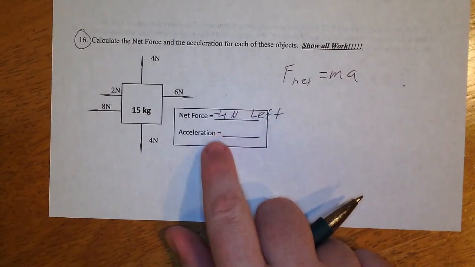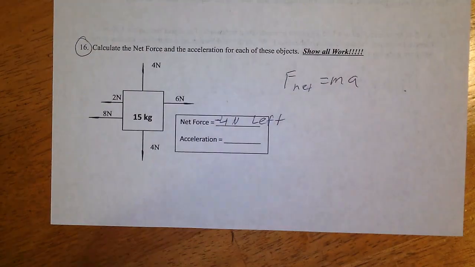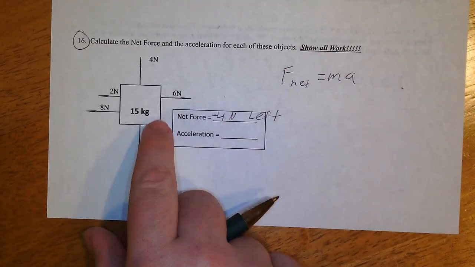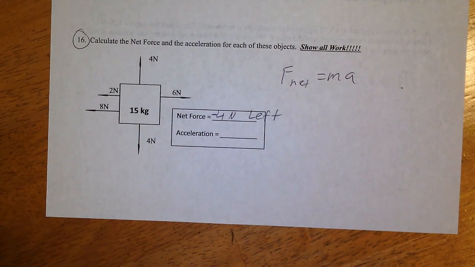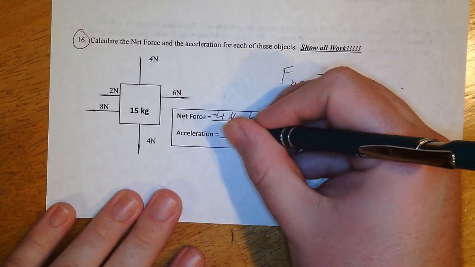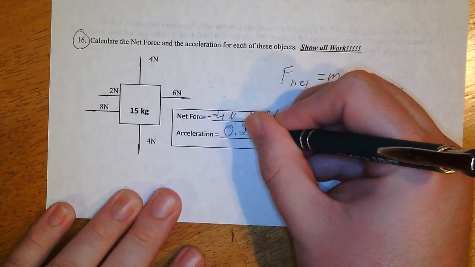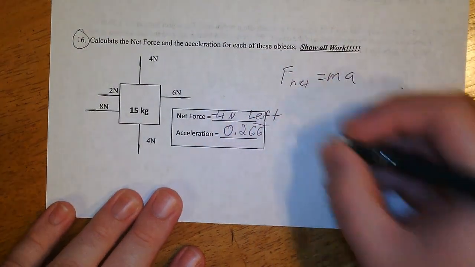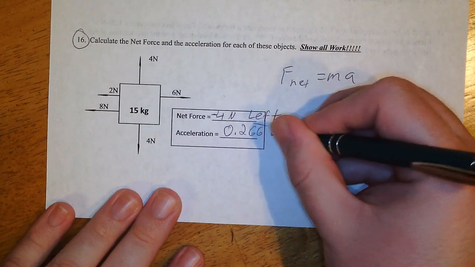I want to solve for the acceleration, so F net, which is 4, divided by the 15 kilograms, gives me an acceleration of 0.266 repeating to the left.